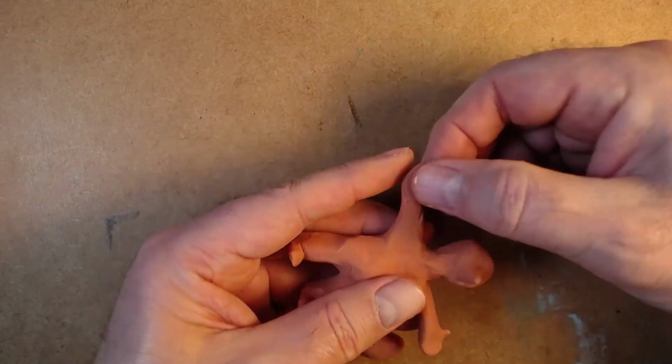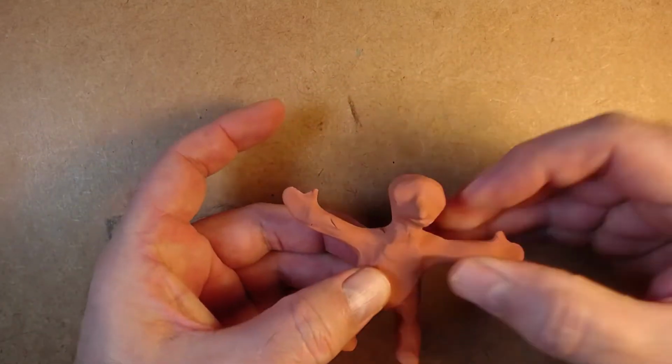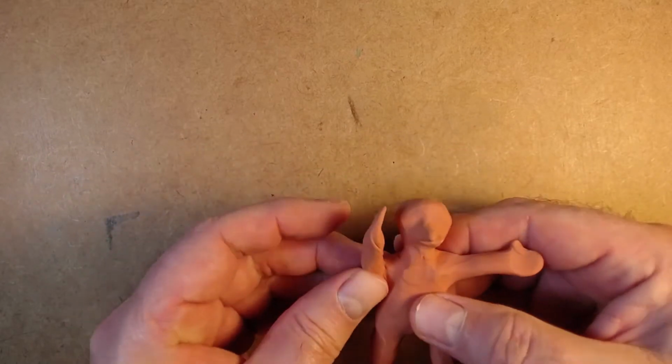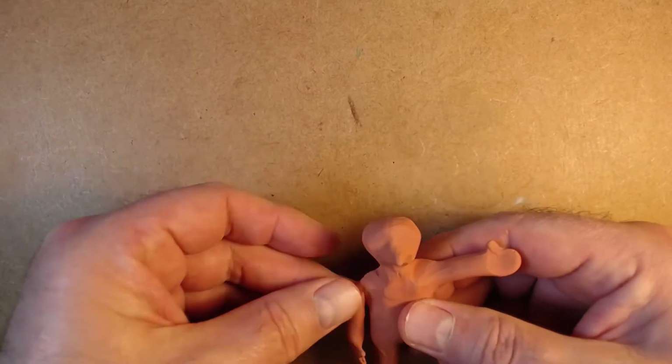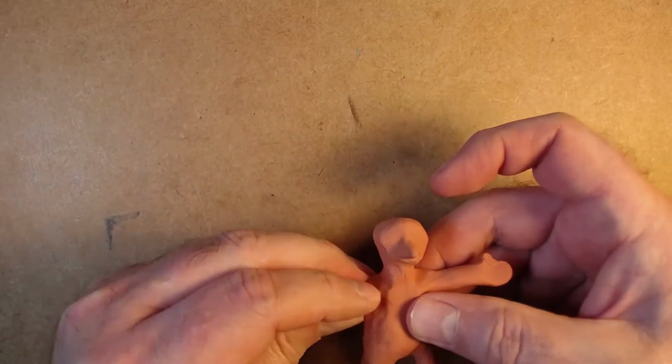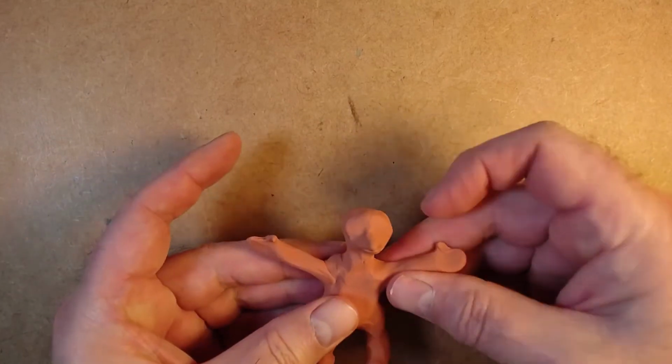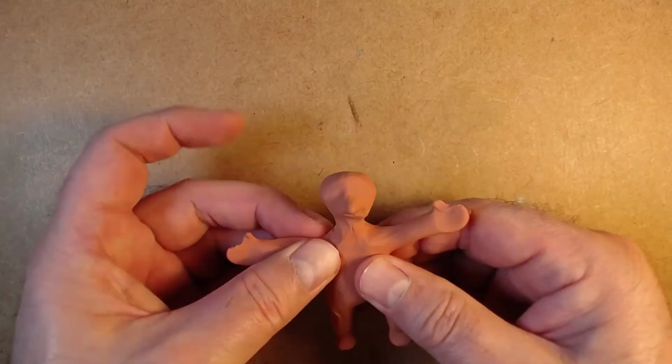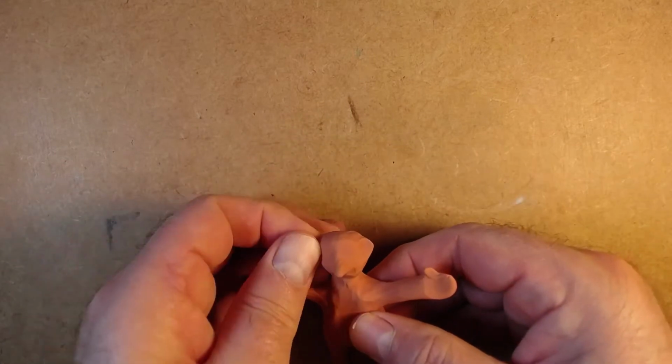And because this is plasticine, you might find that you accidentally break bits off, or you might need to do some running repairs. That's the nature of plasticine. You have to do running repairs as you're making your character, and also as you're animating it.